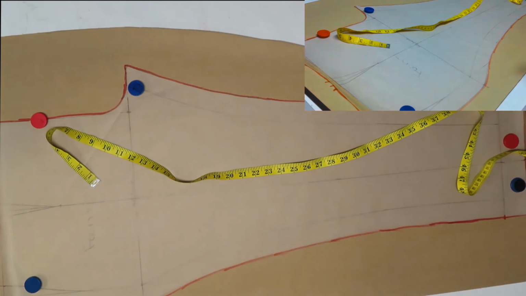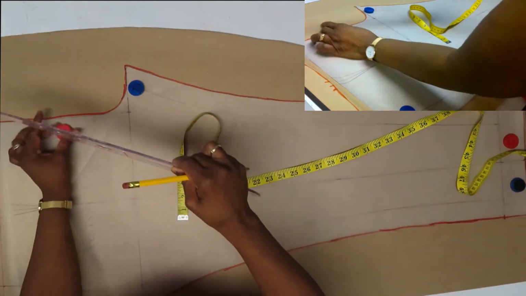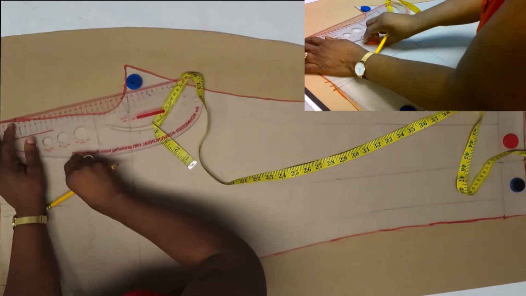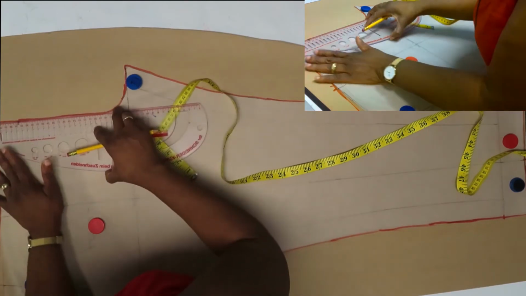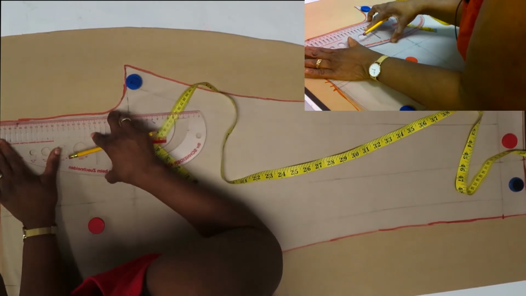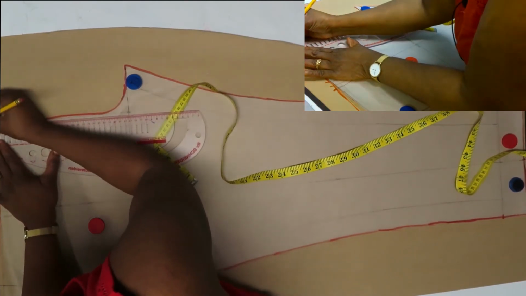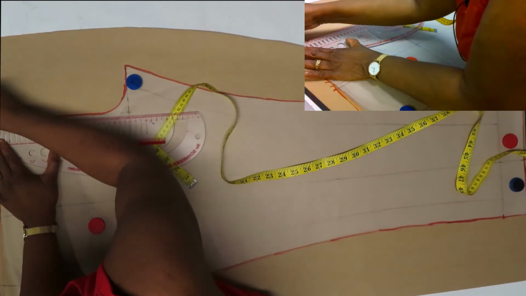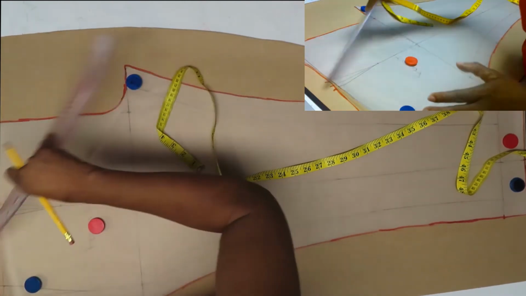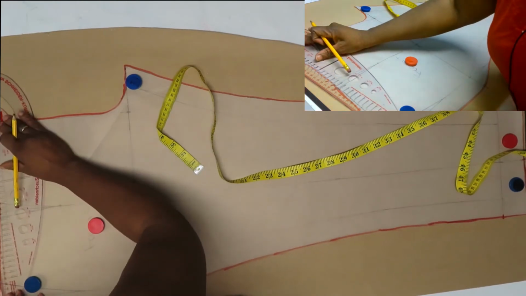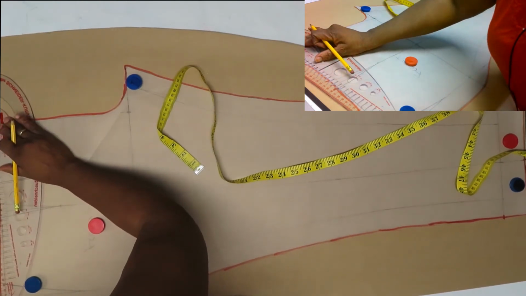Let me get my ruler. Let me just extend this forward as well, so we can form our slant. Okay. So we're going to form the slant to connect it here.